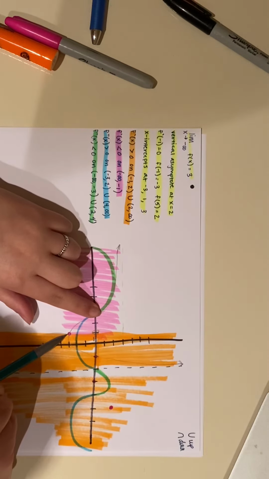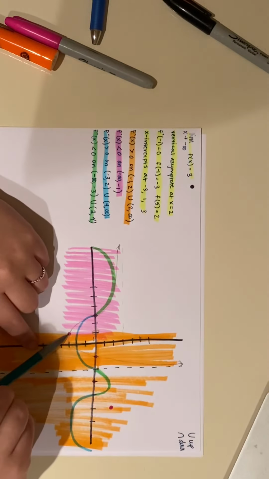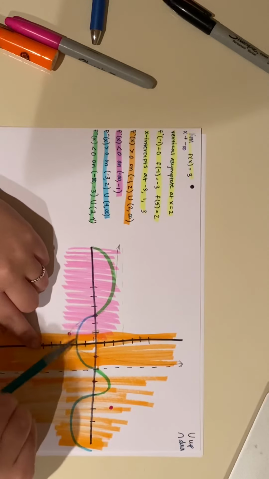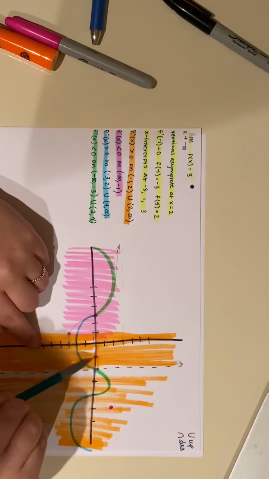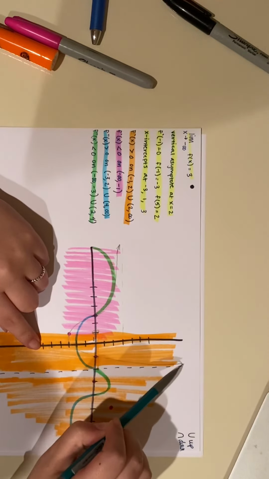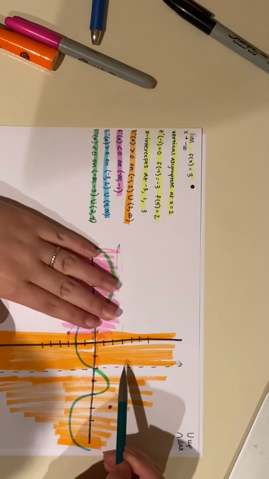I hit this point, and all of a sudden my decreasing interval turned into an increasing interval, annotated by the orange. So I went up in an upwards motion, still following that upward concavity. I hit this x-intercept, and I followed as long as I can in this increasing interval along this asymptote. So I've done this side of the graph.